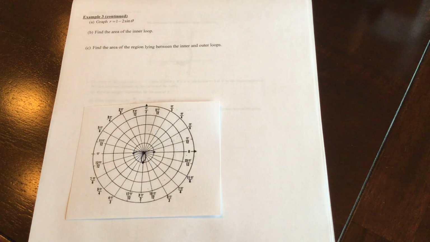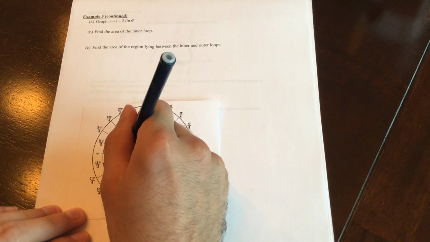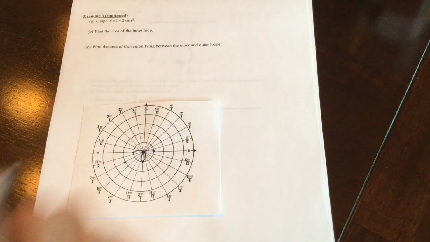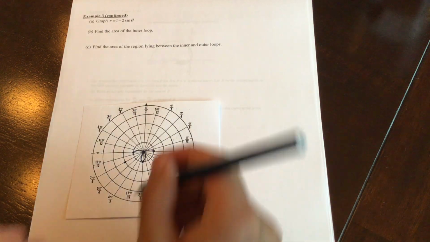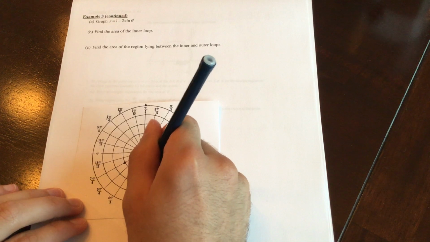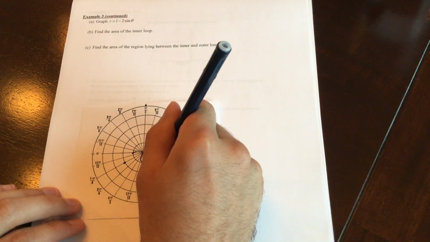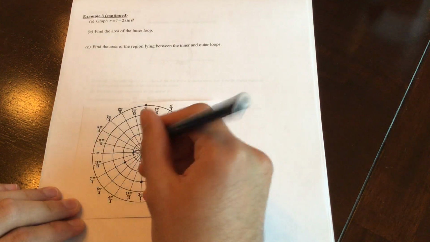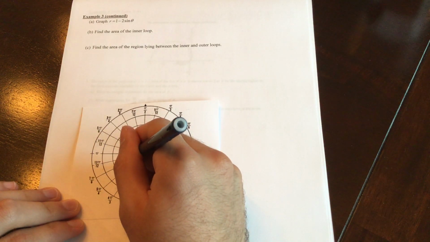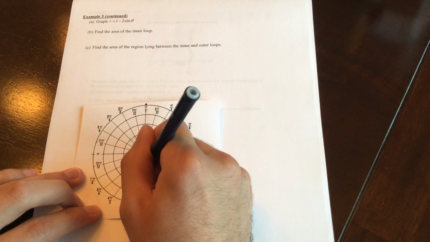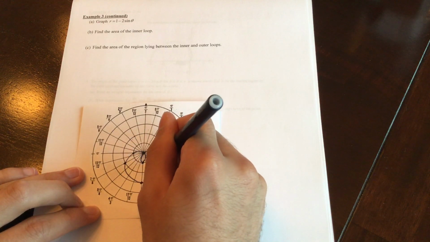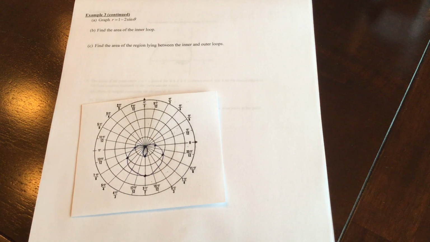Plugging in 7 pi over 6, we get 2. 3 pi over 2 gives us 3 for r. And 11 pi over 6 gives us 2 for r. So filling in the rest of the outer loop. Nice. All right. Now for kind of what we were supposed to get out of the graph.